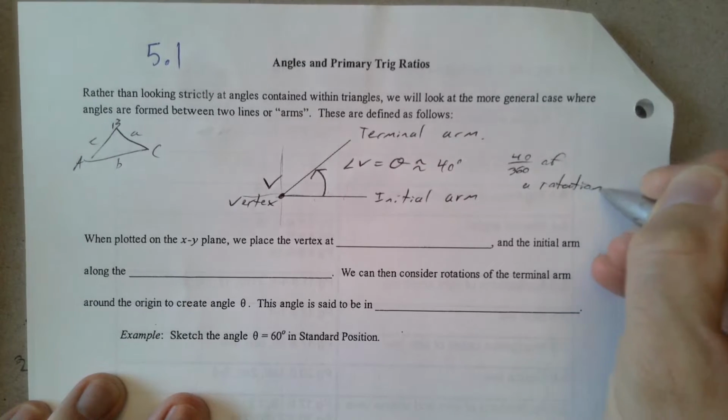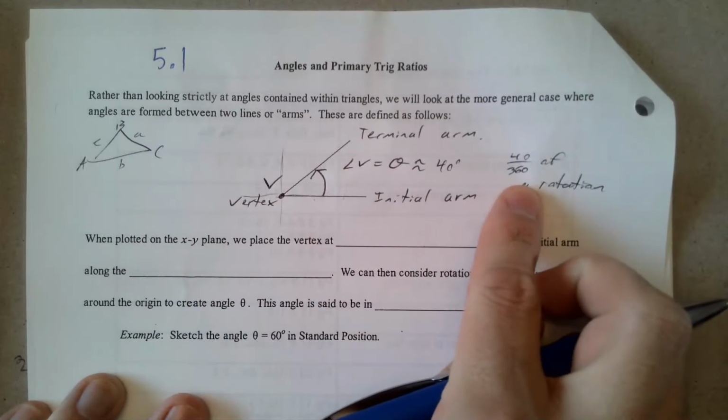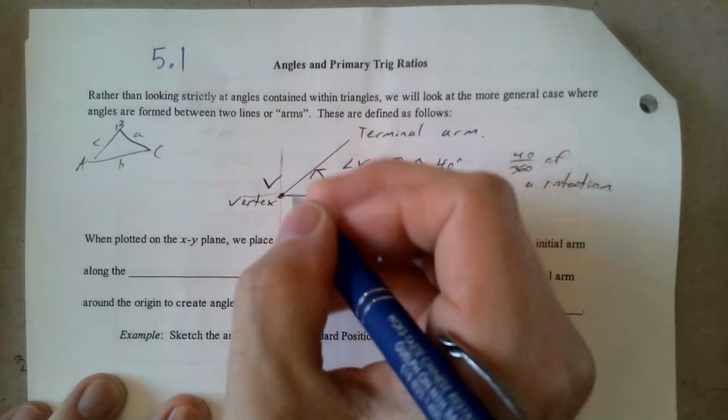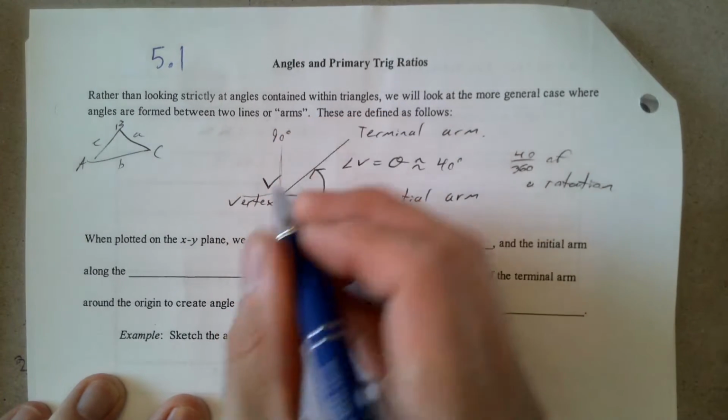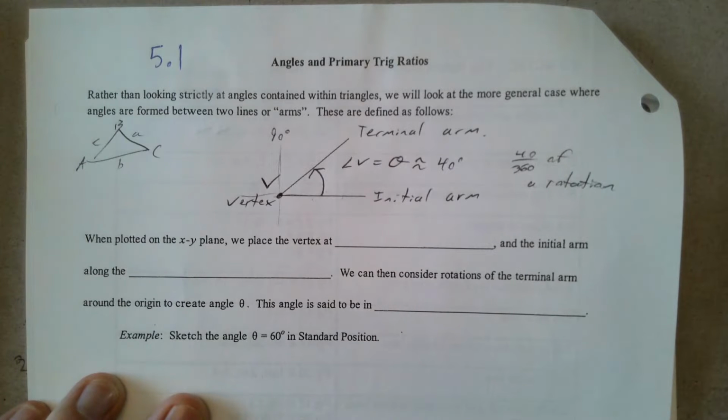It's a weird definition because we decided to separate one full rotation up into 360 pieces, probably based on an approximation for the number of days in a year. You're likely familiar with a right angle being 90 degrees. So you could look at this and say, I think it might be a little bit smaller than 40 degrees. Actually, looking at it now, it looks pretty close to 45 degrees.